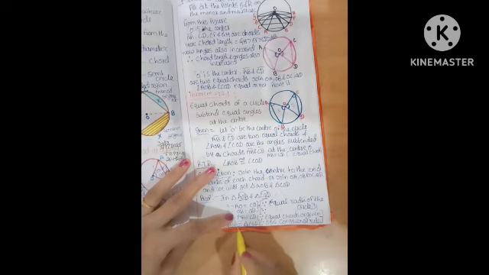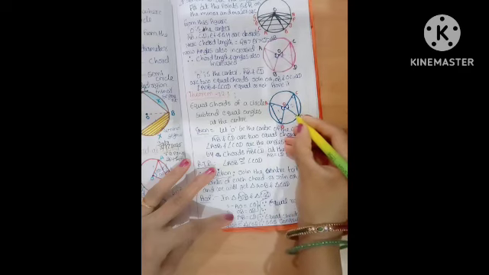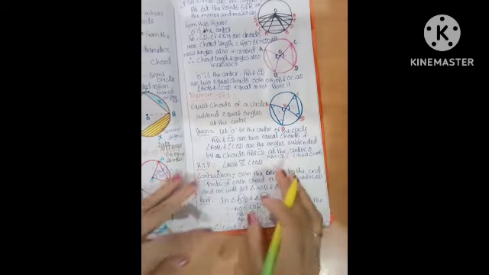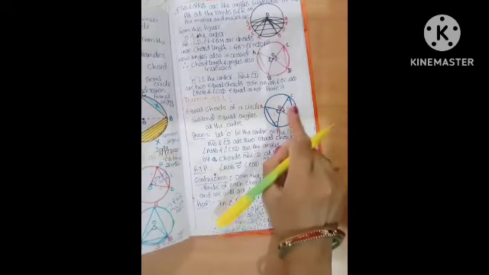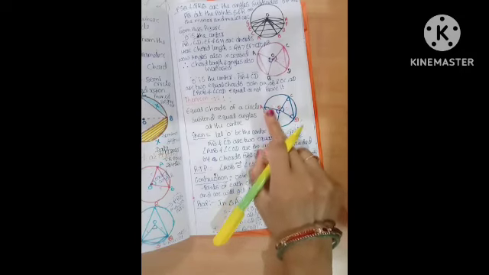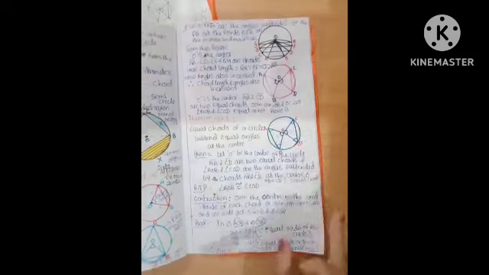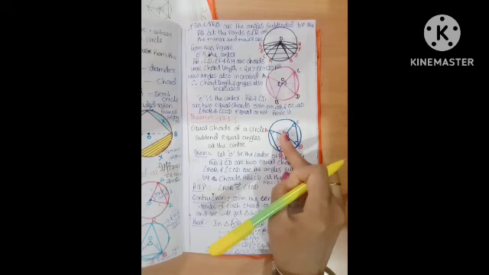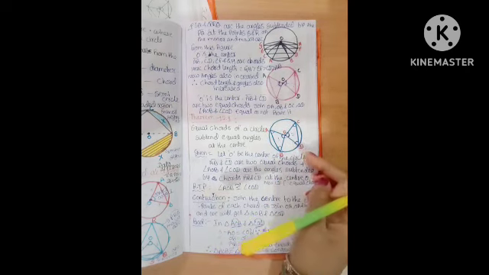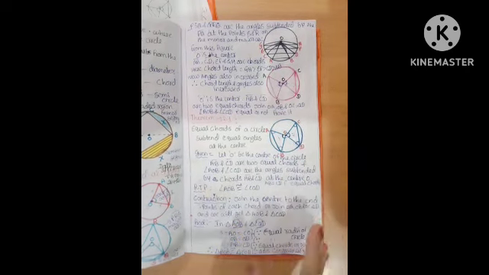By CPCT, angle B is equal to angle D. Whenever two triangles are congruent by CPCT, all the angles are equal. So that's why triangle AOB is congruent to triangle COD.